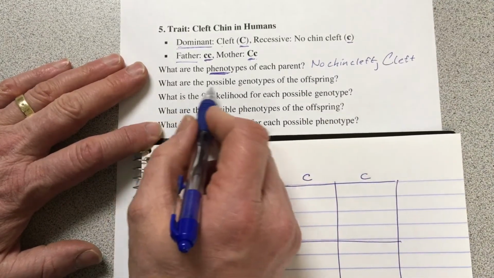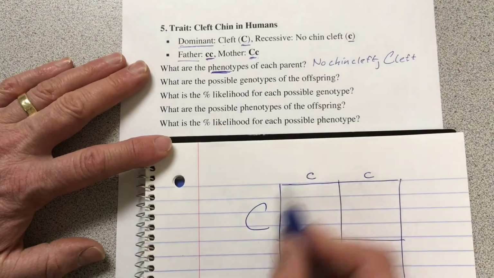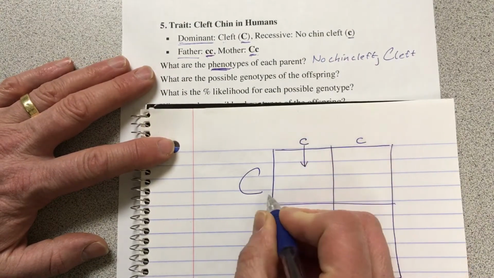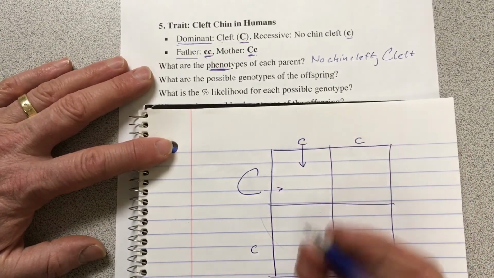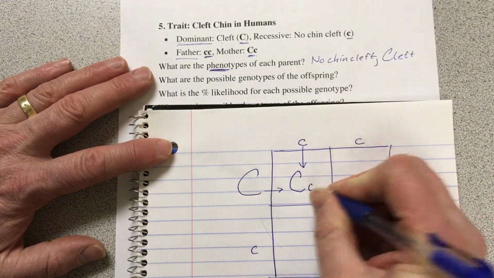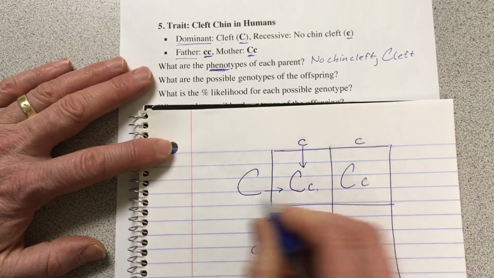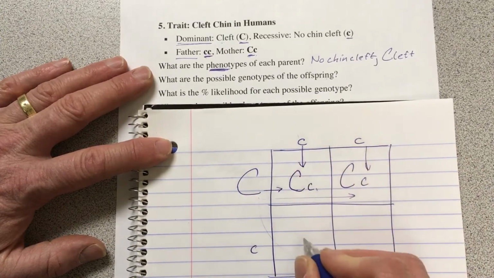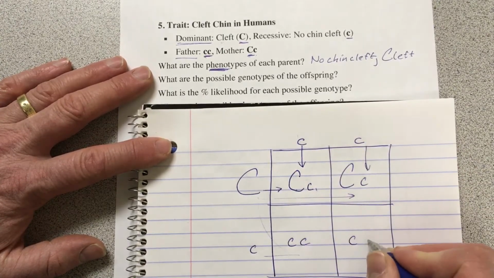Okay, what are the possible genotypes of the offspring? To answer that question, you've got to complete the Punnett square. So we do this, again, just like a multiplication table. I'm drawing the arrows here. You don't have to draw the arrows, but I just want you to see how this goes. So the big C, little c, this one would also be big C, little c, because we go there and there. This one there and there, that would be little c, and this would be little c, little c.